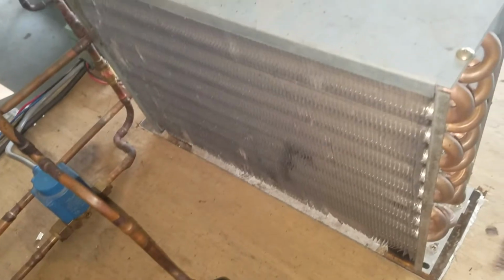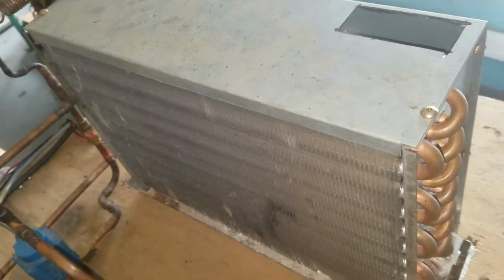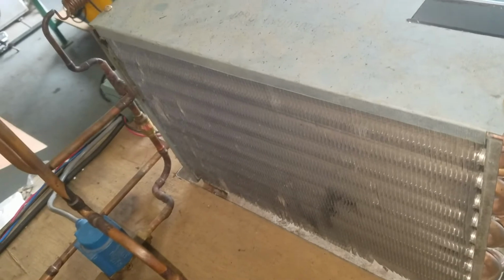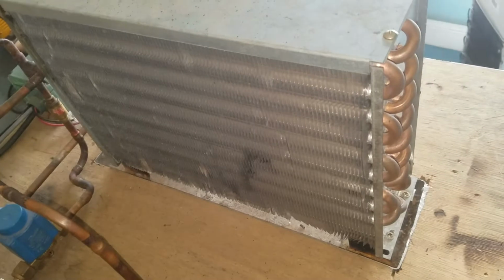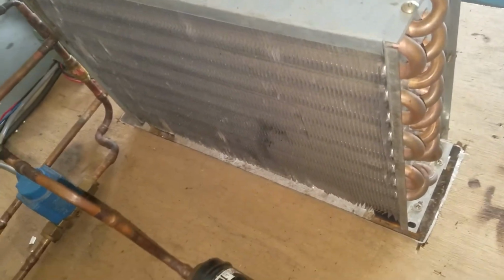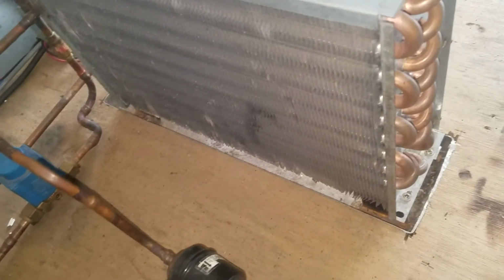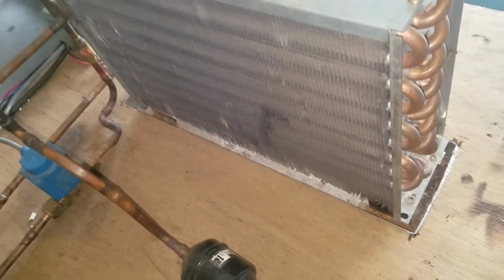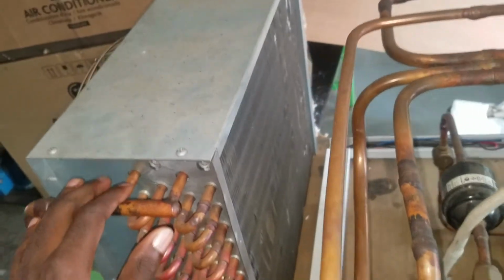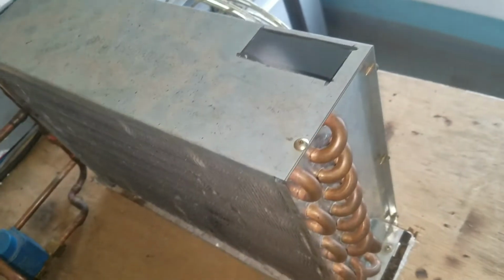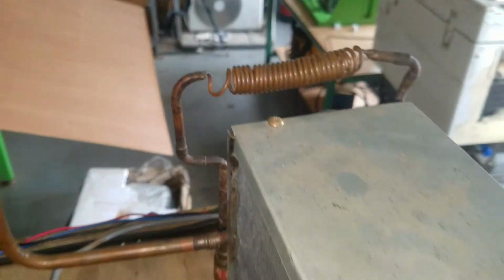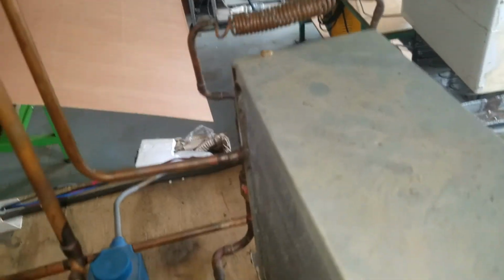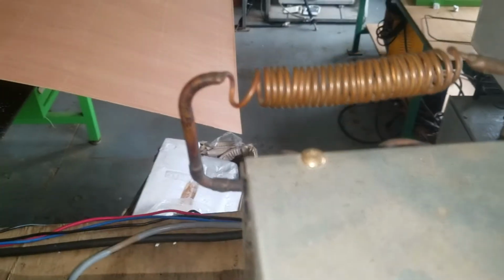Evaporator, then what is the main use of the evaporator? The main use of the evaporator is that the liquid which comes at low temperature and pressure will go into the evaporator, where it will evaporate again, because the compressor cannot suck liquid refrigerant. But between the condenser and evaporator, there is a device called expansion device. I think you are looking at the expansion device. This is the expansion device.